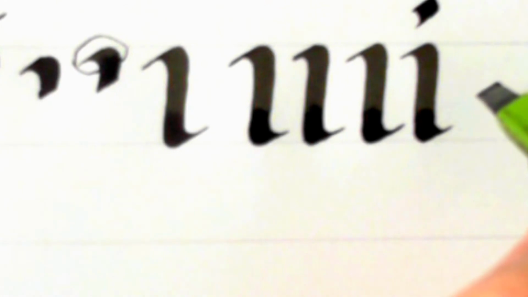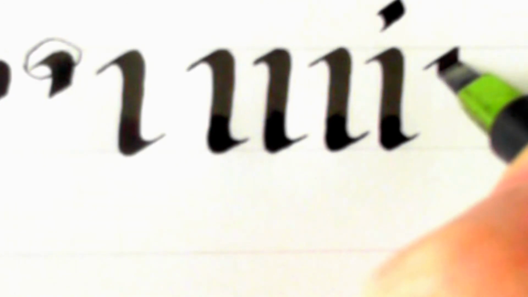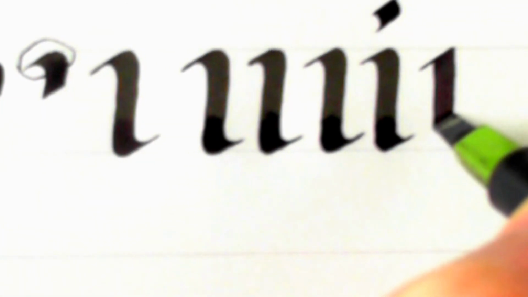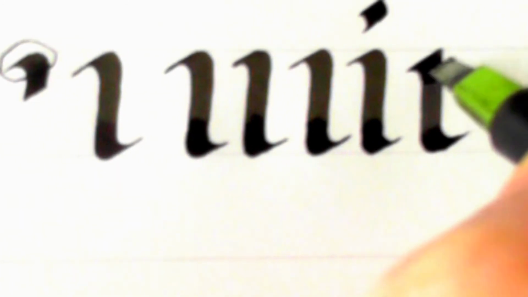So that's the I. Now another thing we have to bear in mind is the bracketed serif, which some people like to put on. When I first started doing foundational hand, I was taught to do it like this, to come into the stroke straight, come down and out, and then put the little bracket on like that.